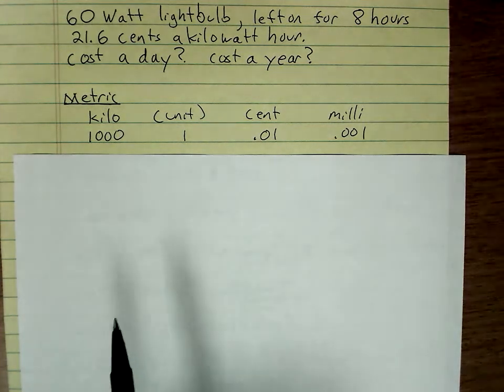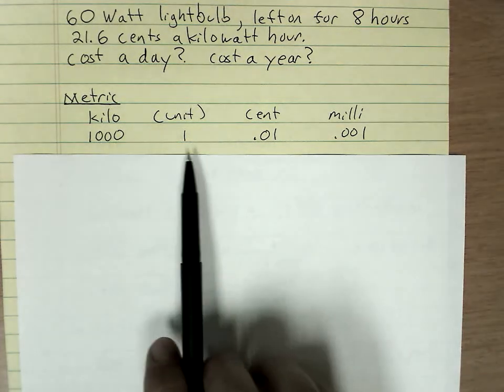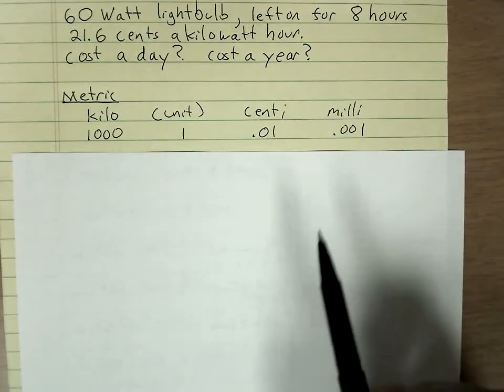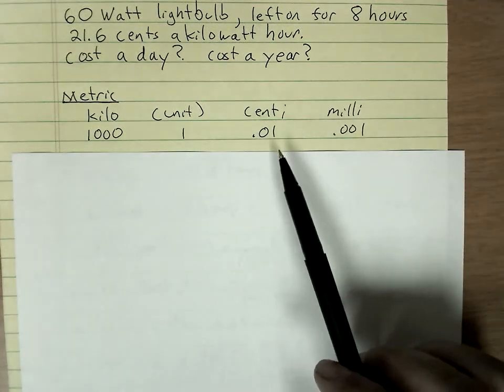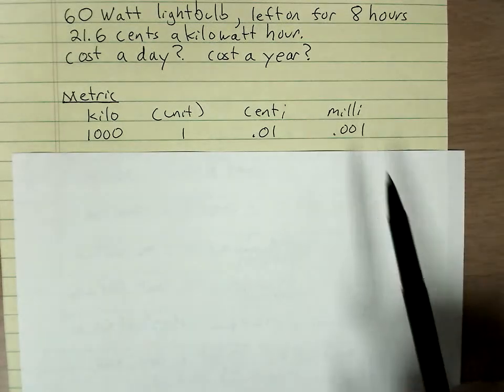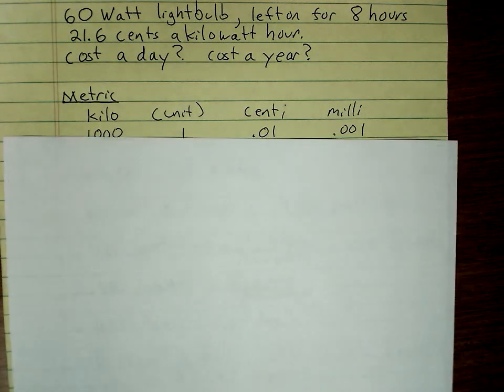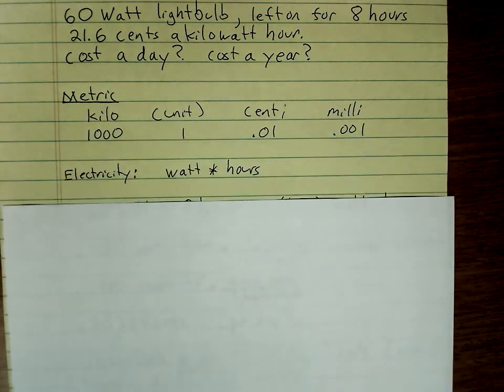A kilometer is 1,000 meters. So kilo is always 1,000 times whatever the unit is. Centi is 1/100th. So a centimeter would be 1/100th of a meter, and milli is 1/1,000th. So those are principally the ones you encounter in common usage. And that is the advantage of the metric system instead of all the crazy numbers we have in the English system. So let's go on with our problem then.